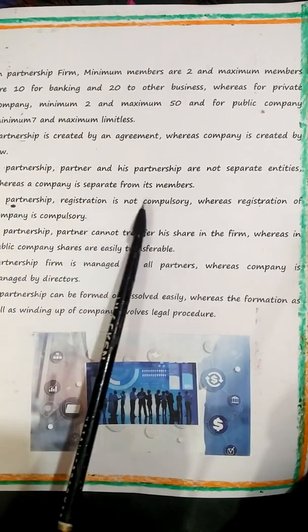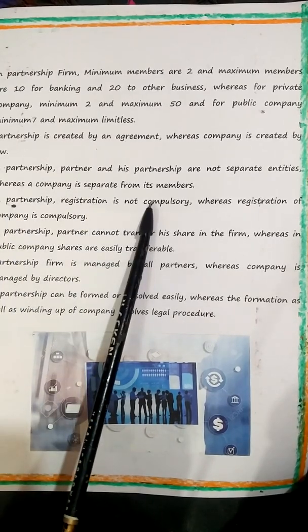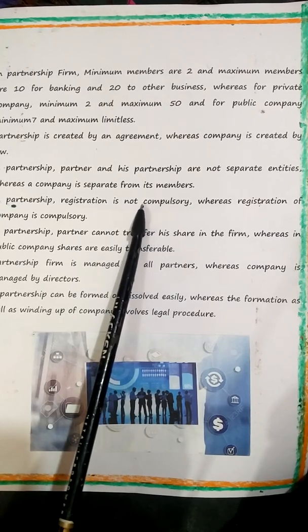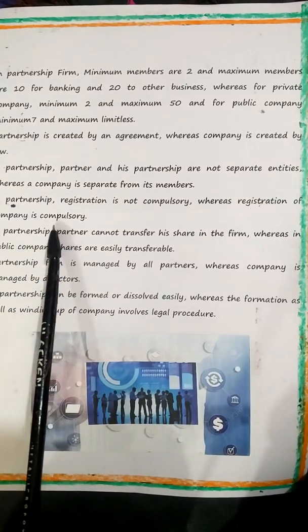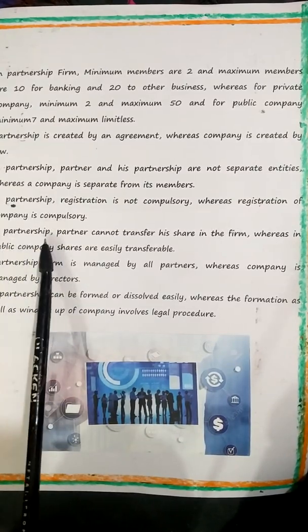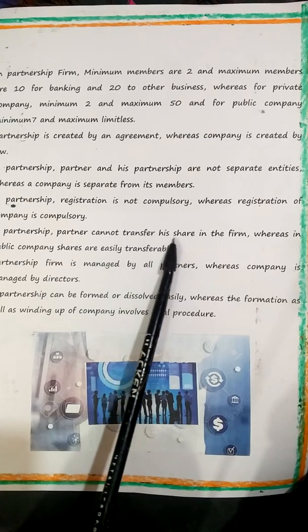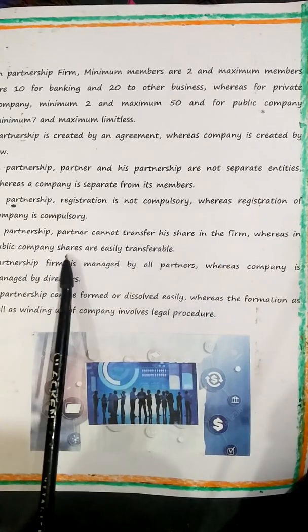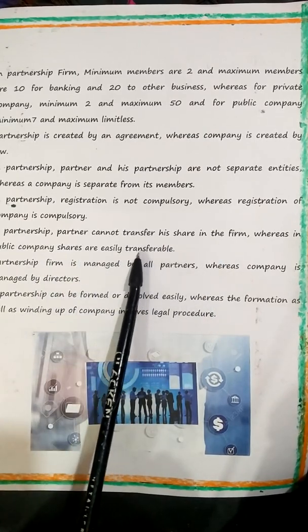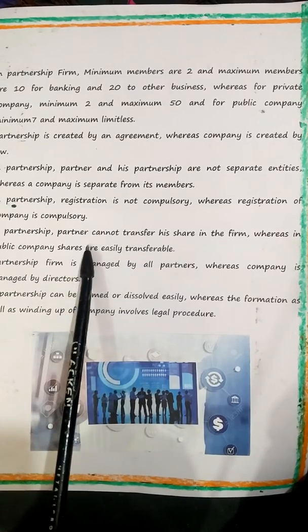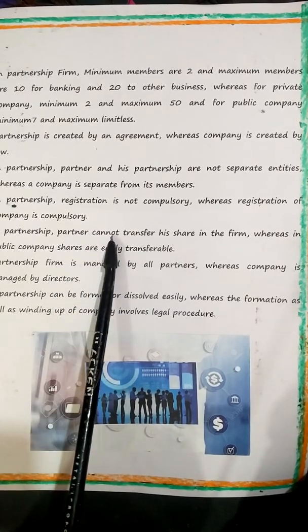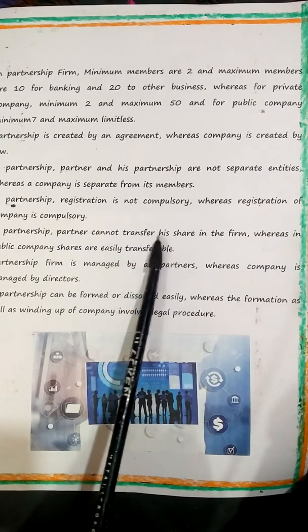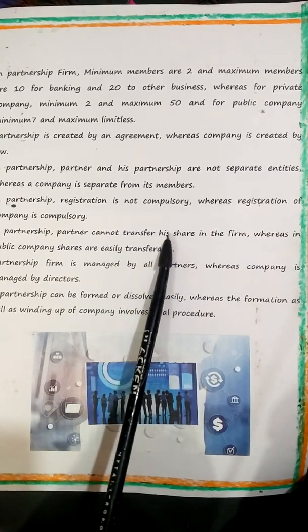In partnership, registration is not compulsory. So you must understand it is just voluntary, may or may not be registered. Partnership may or may not be registered, whereas registration of the company is compulsory. That is very important. Sixth one, in partnership, partners cannot transfer shares in the firm, whereas in a public company shares are easily transferable. So you must understand, children, who can transfer the share? The shareholders. The shareholders called partners can transfer the shares in the firm, either by sale, gift, etc.